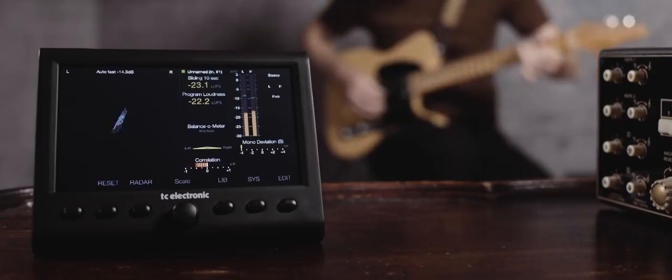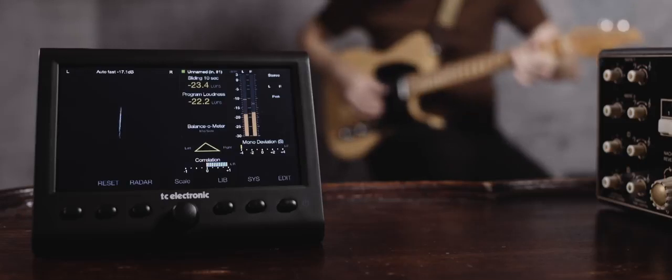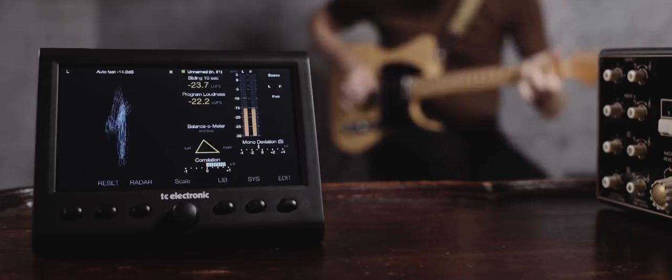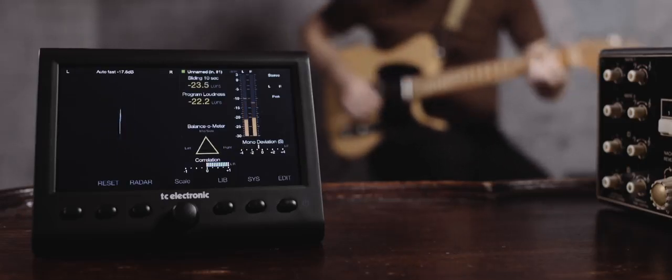So that's the Clarity M Stereo. It's a great tool that allows your eyes to support your ears when making crucial mix decisions in your studio.